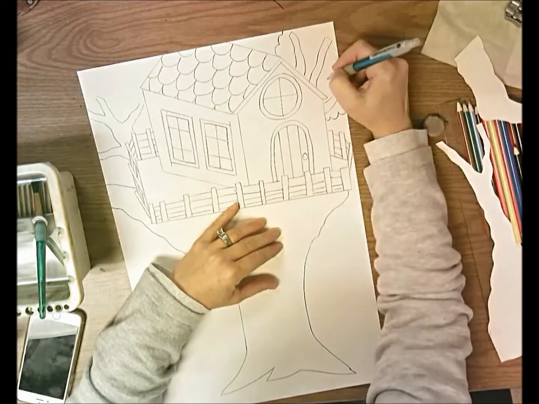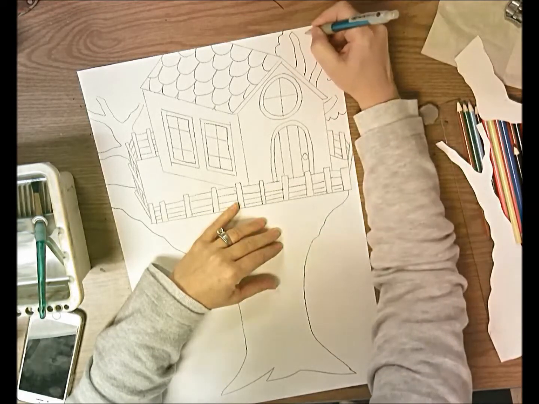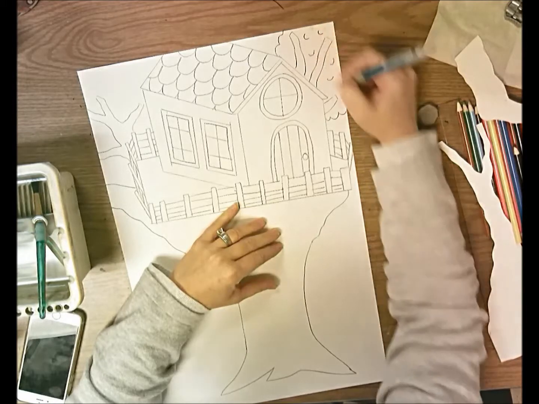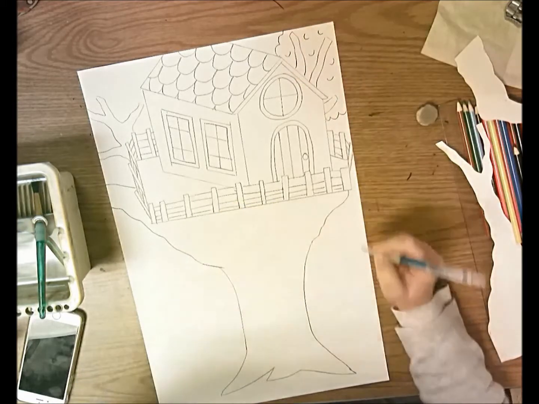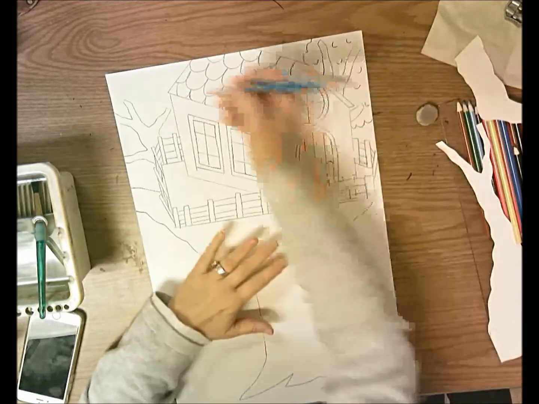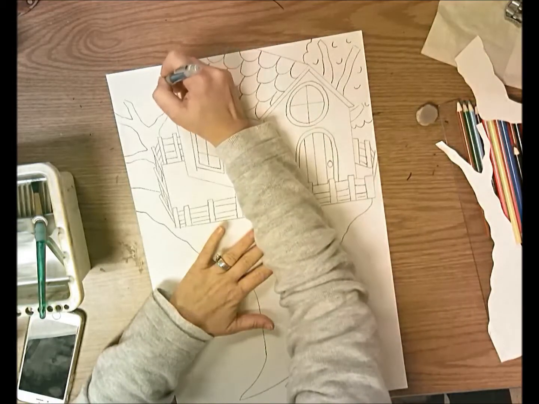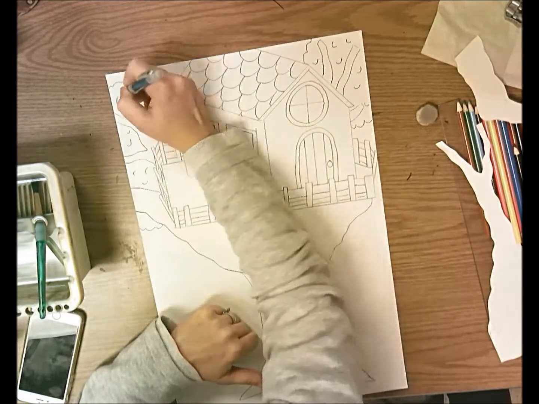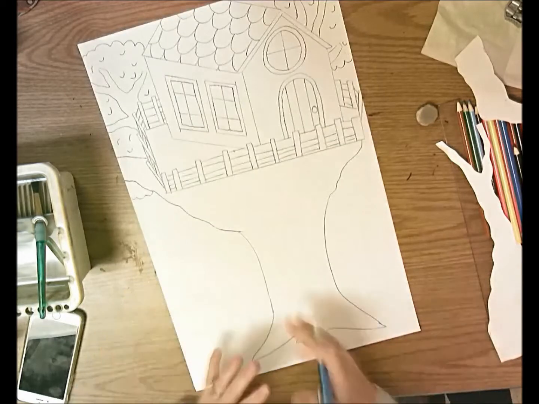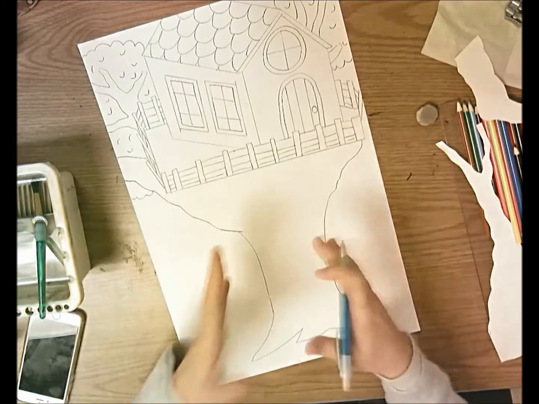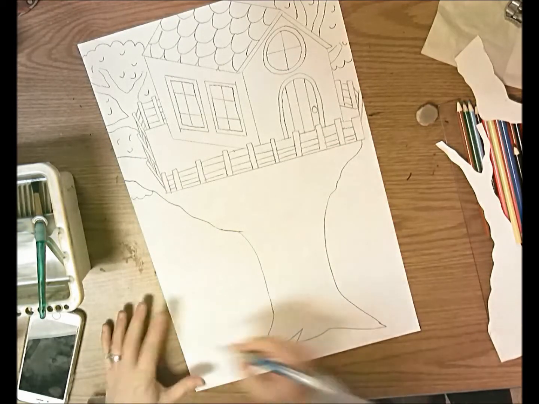Then I'm going to add some bumps, some curved smile lines here and there to show that this is leaves and a texture of leaves. And I'm going to do the same over here, a bumpy line. My tree shouldn't be floating in blank space, so I'm going to add a horizon line.